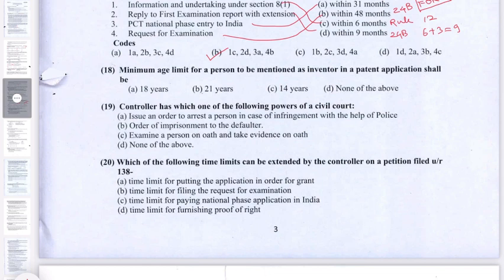Next question. Controller has which one of the following powers of a civil court? Issue an order to arrest a person in case of infringement with the help of police, order of infringement to the defaulter, examine a person on oath and take evidence on oath, none of the above. So the correct option here is C, examine a person on oath and take evidence on oath. So this is given in section 77, that is a controller to have certain powers of a civil court.